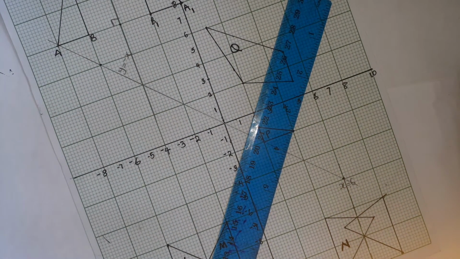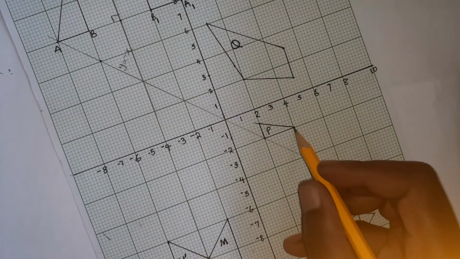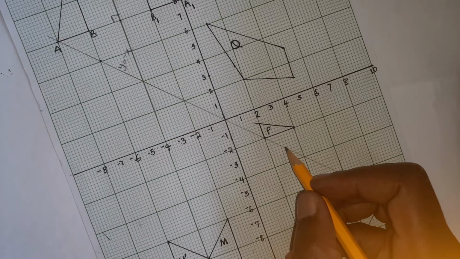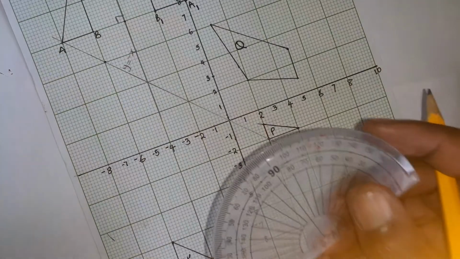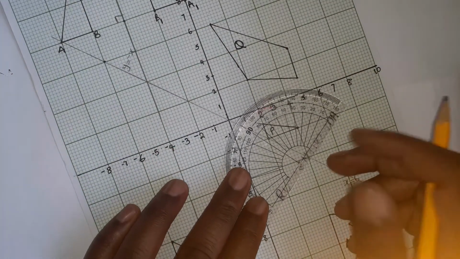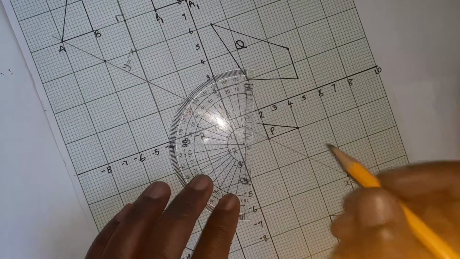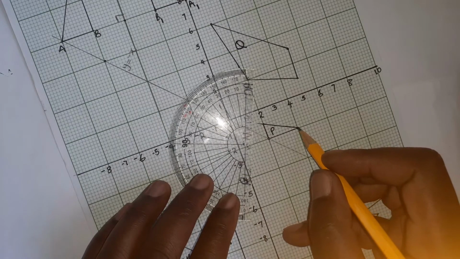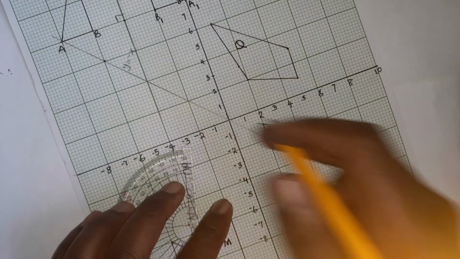We have to be very accurate, so accuracy is something that we are supposed to emphasize here. Remember we said we are supposed to drop a perpendicular from this point to the mirror line. That's the first thing. So we need to use a protractor. This is called a protractor. We have 90 degrees here. So we go to this point, then we make sure that 90 degrees is straight on the mirror line.